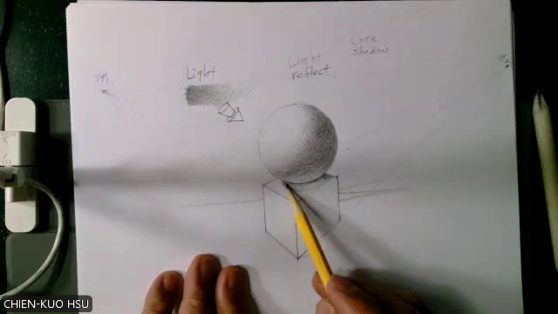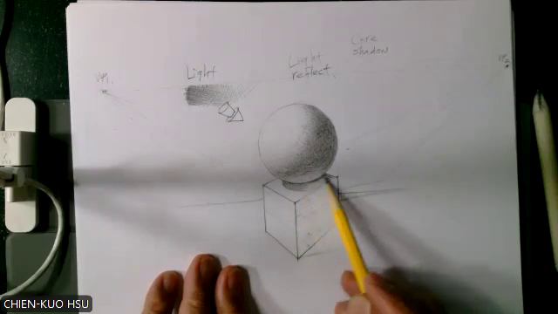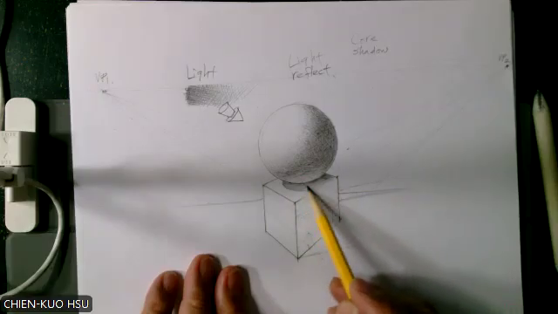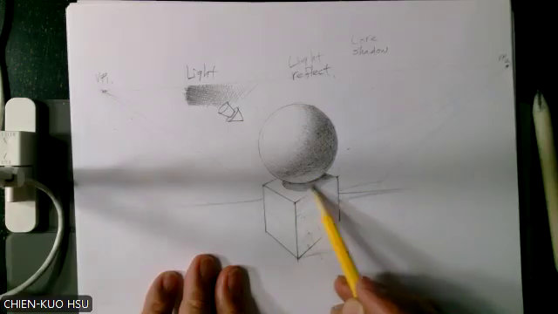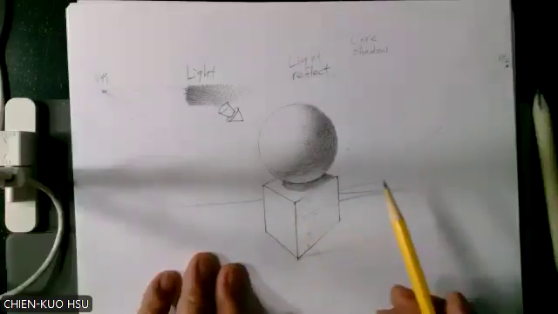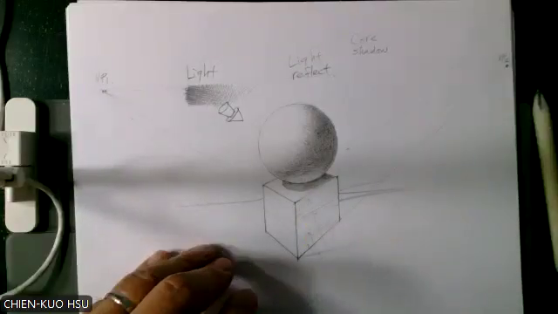So here it's a kind of soft edge. Don't make it redefine the edges here. Kind of like that. Then also, when you get to the edge of the cube, this ring here, you have to be careful. Don't make it really sharp edges.